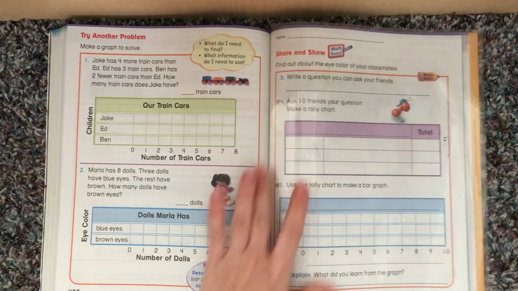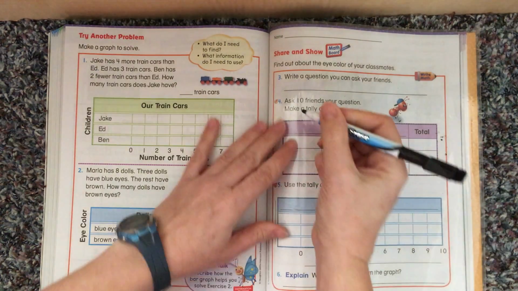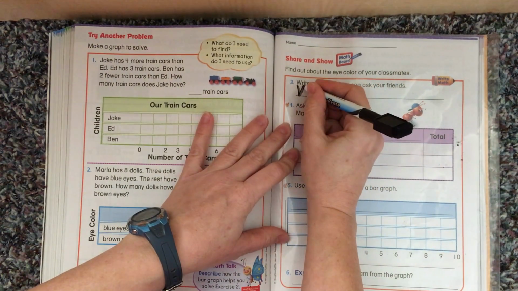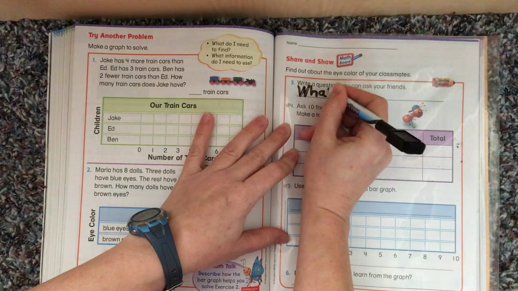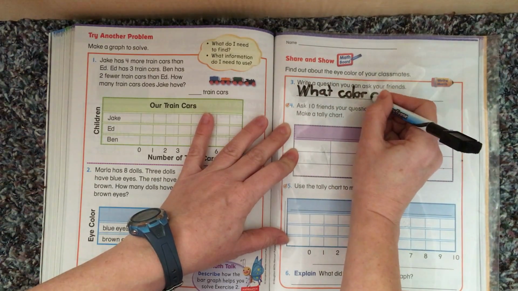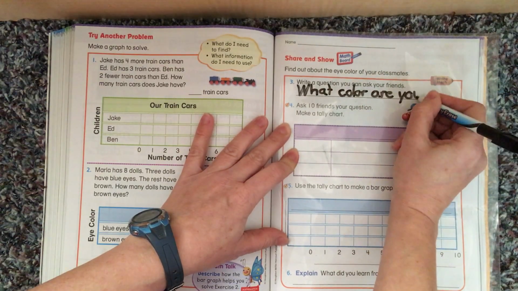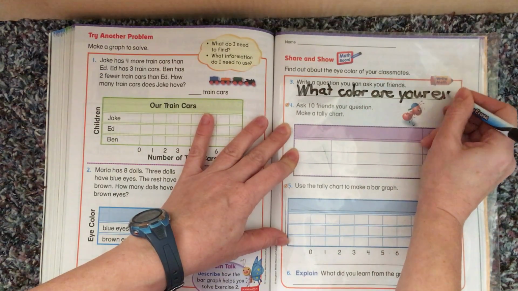There we go. What are we going to ask them if we want to know about their eye color? What is your eye color? What color are your eyes? Something like that. Let's go ahead with what color are your eyes. That's probably the way we'd most likely ask the question. What color are your eyes?